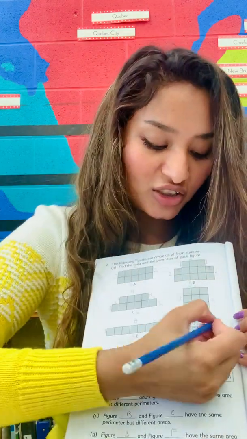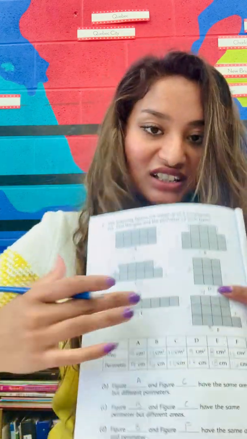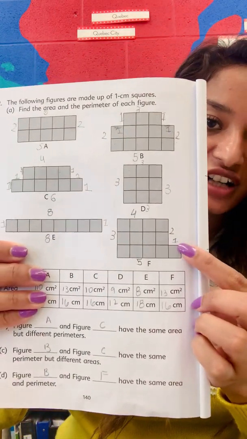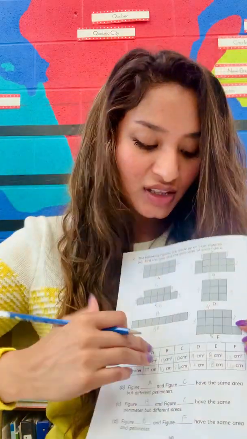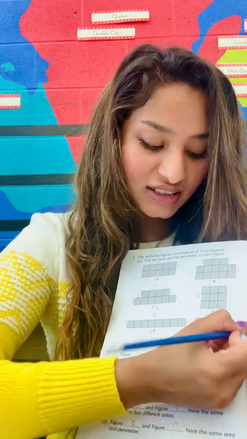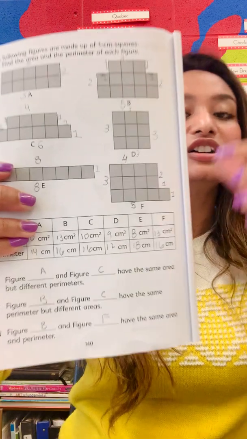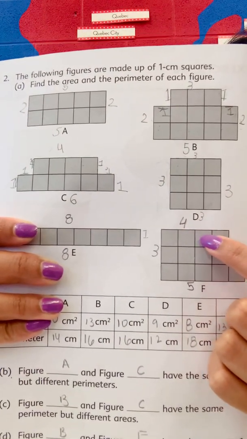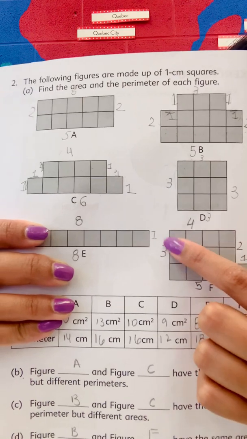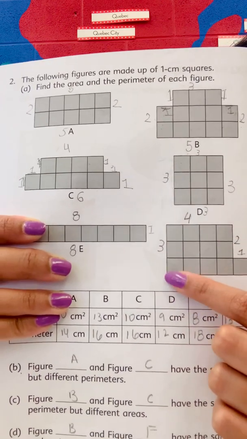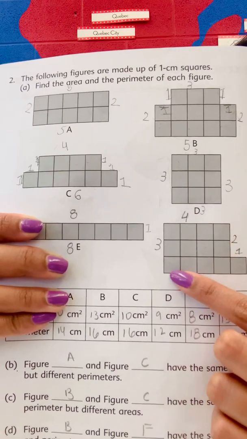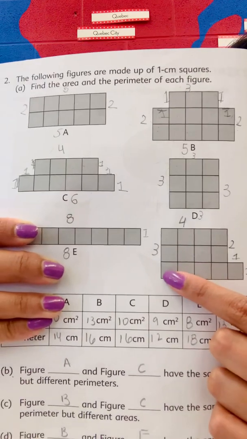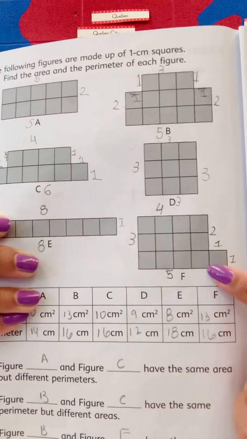I have to write 1 at the top because that's a side, the top side of this square only, and 1 on this side, right? So look at, I wrote 4 at the top because it's 1, 2, 3, 4. Then 3 over here. 1, 2, 3. Then 5 at the bottom. So all the way from 1, 2, 3, 4, and 5.